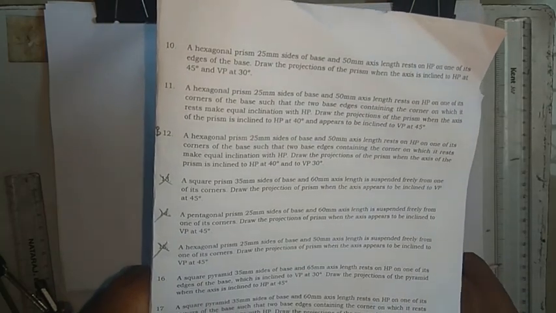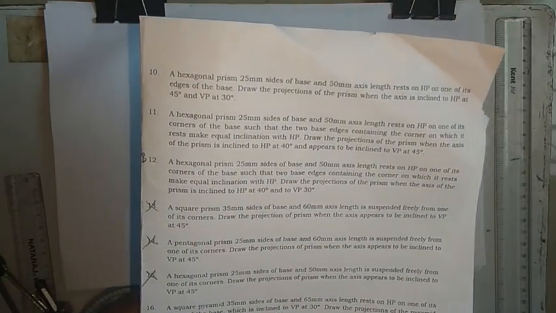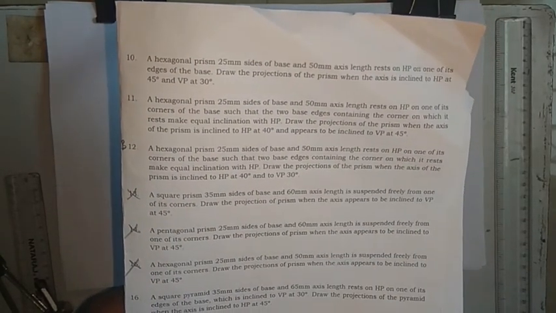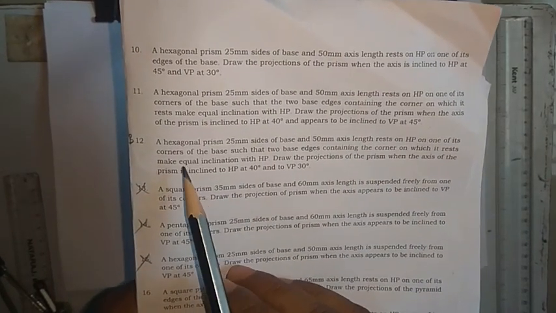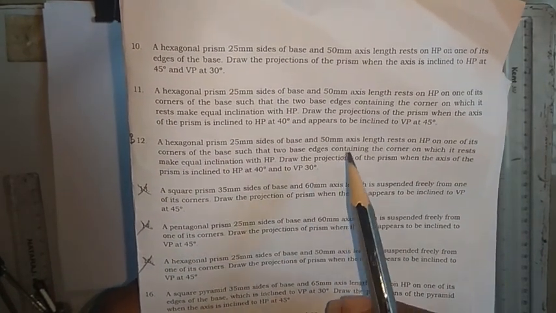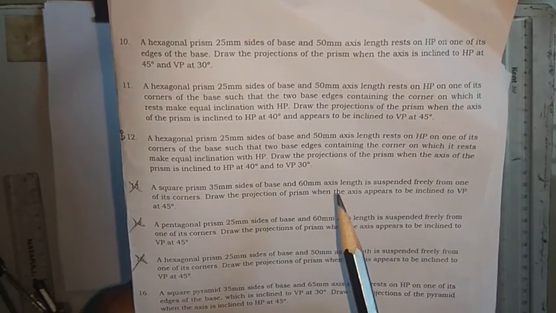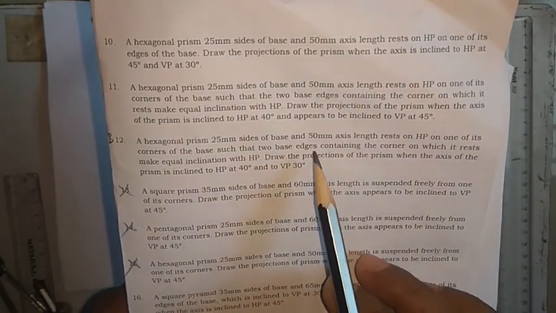Hello friends, so here we go with the projection of solids, where we take a hexagon prism. So we'll know how to show the visible and invisible lines and all.